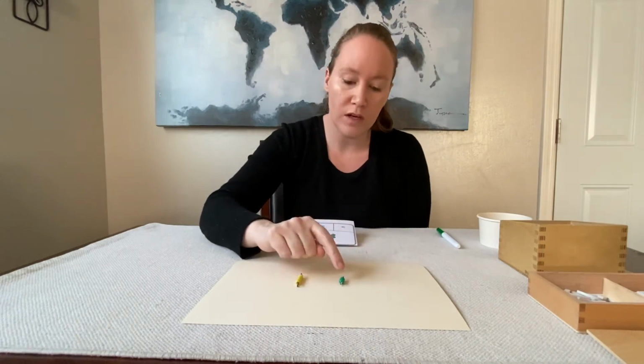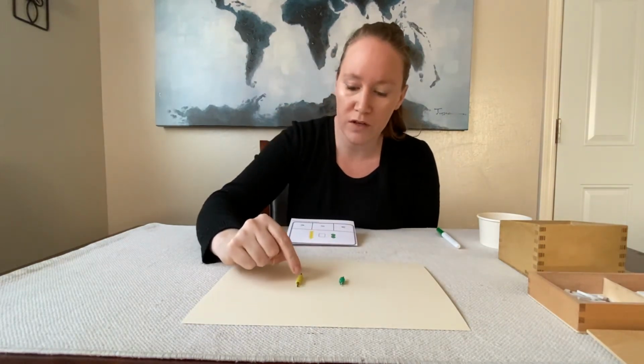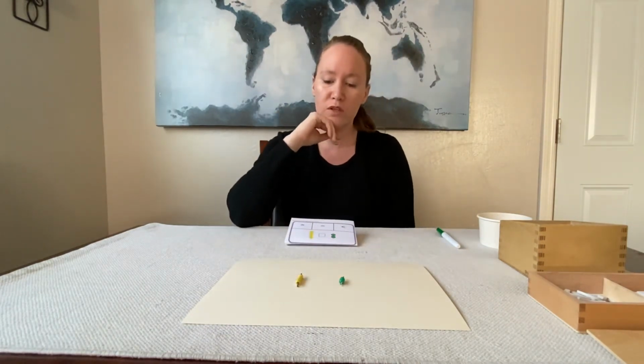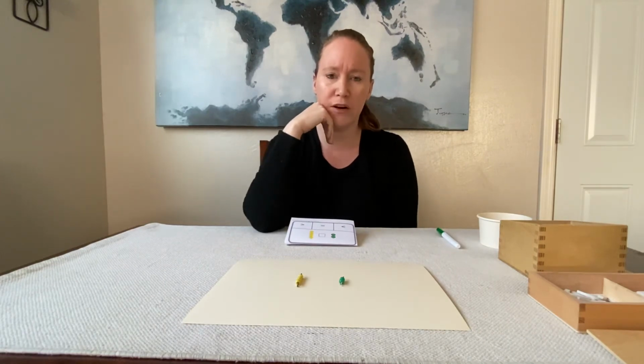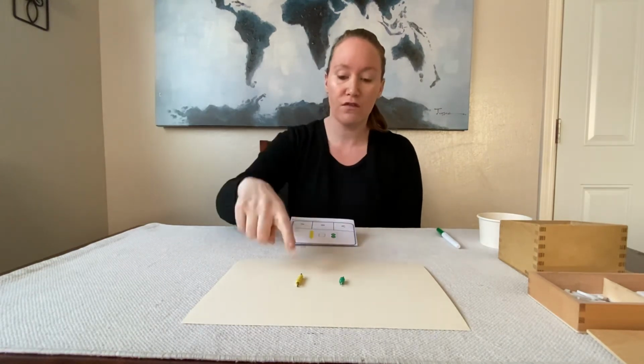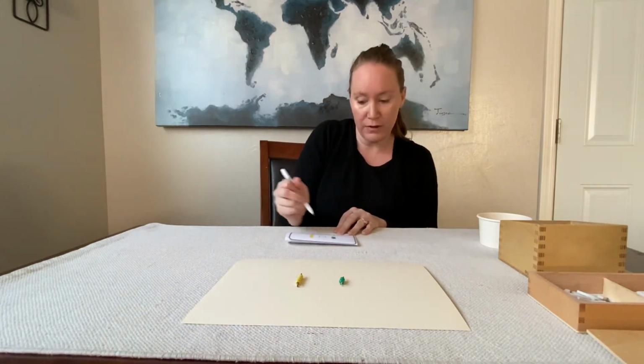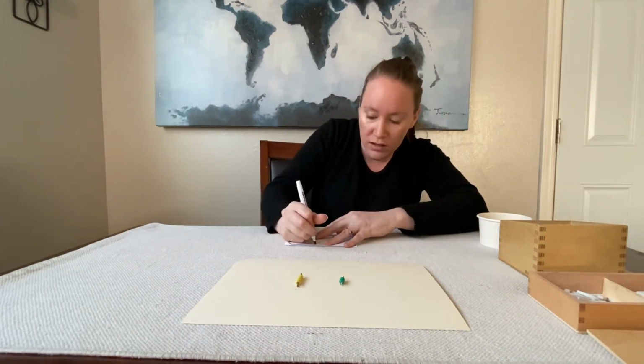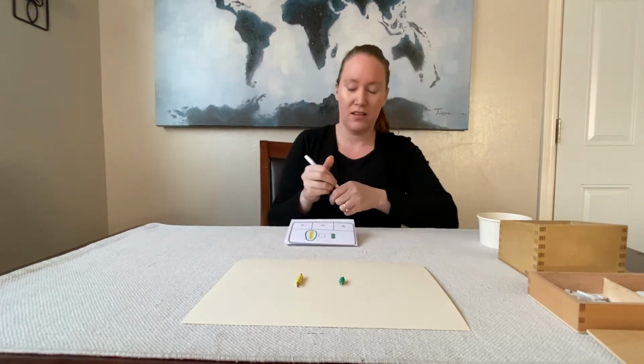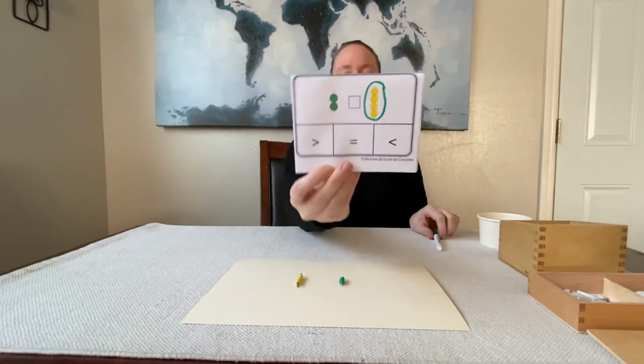So this is 1, 2, and this is 1, 2, 3, 4. Which one has more? Which one's the bigger number? 4. So if I don't want to use these symbols, I can just circle the beads that have more.